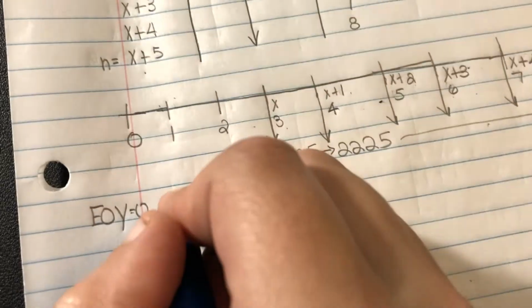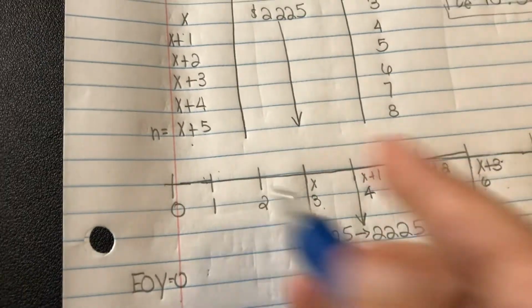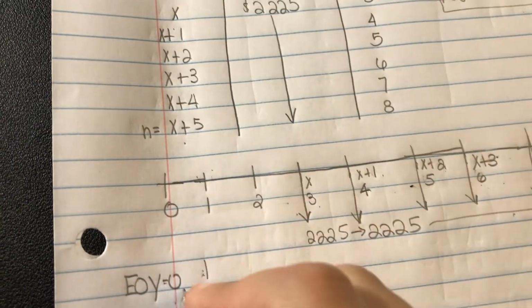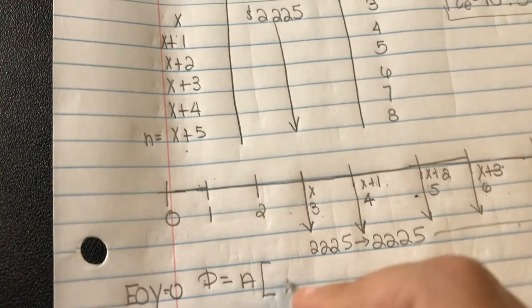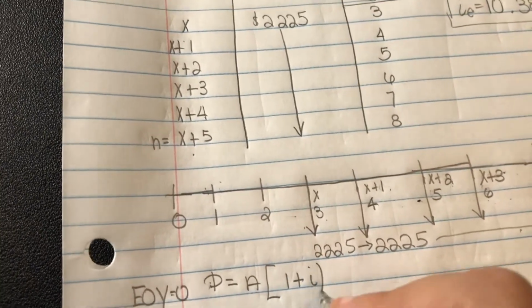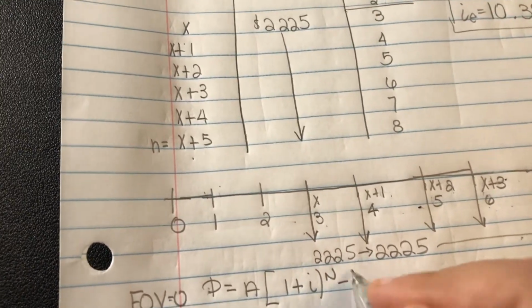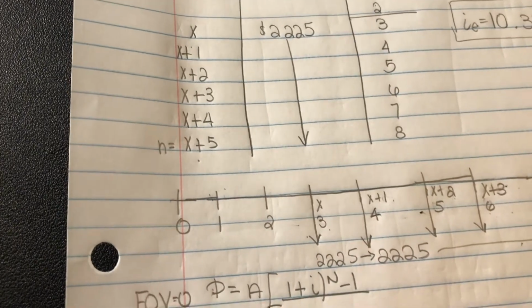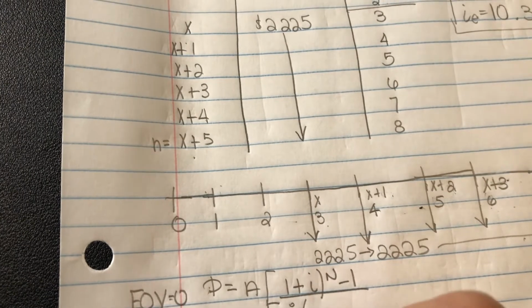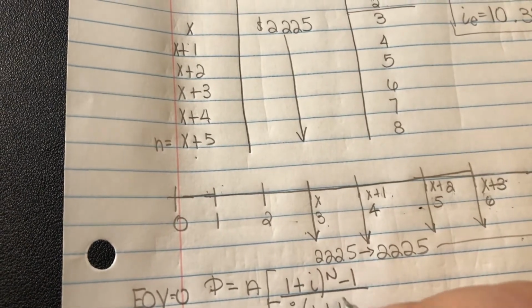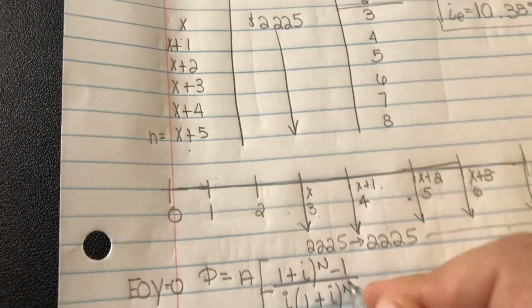So in this case, we're going to be using P equals A times (1 plus i to the N minus 1), all over i times (1 plus i to the N).